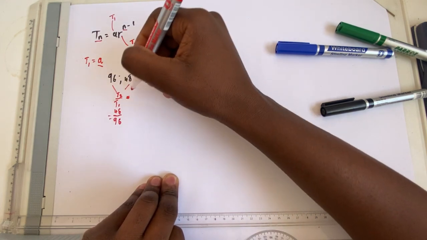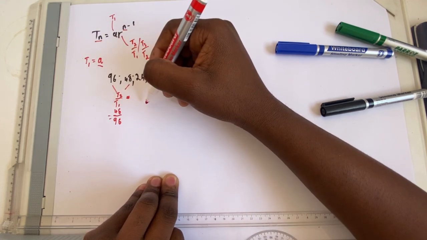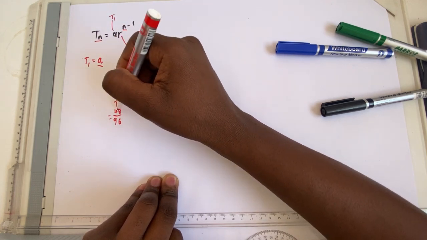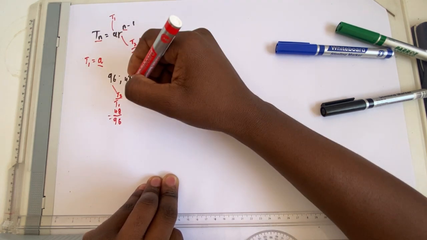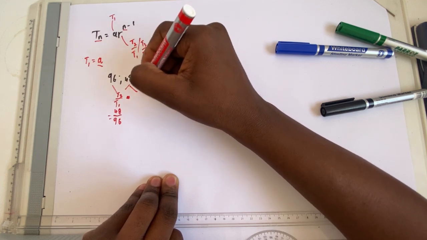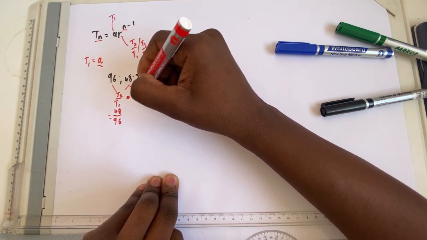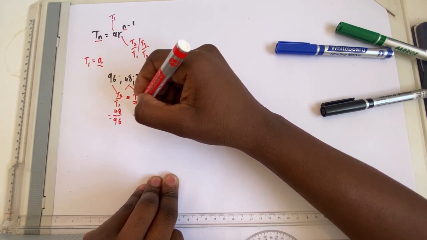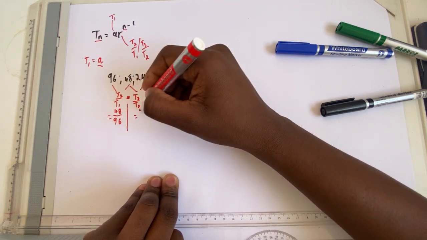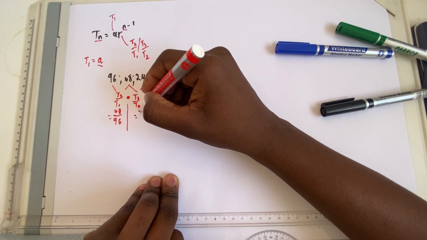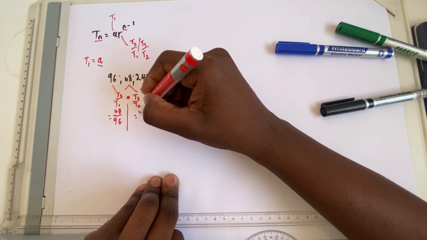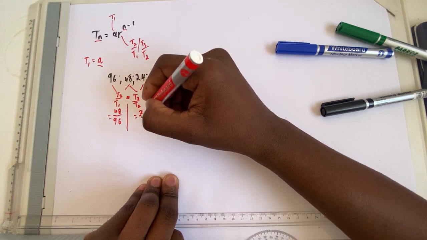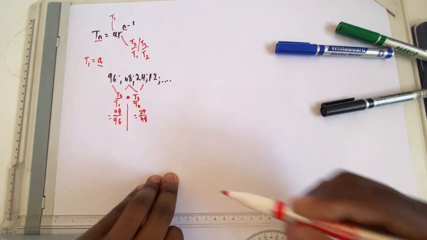You get that? Then I'm going to do the same thing between these two. It is term number 3 divided by term number 2, which is 24 divided by 48.